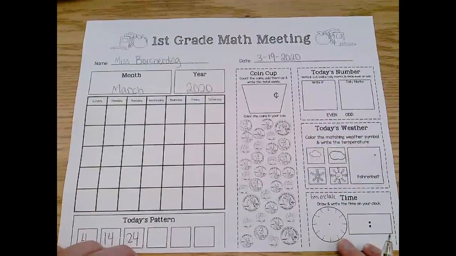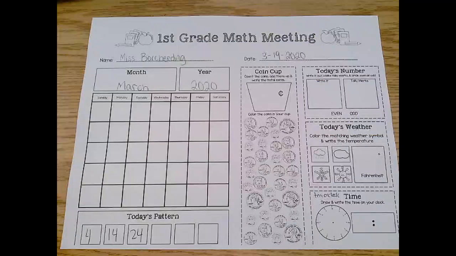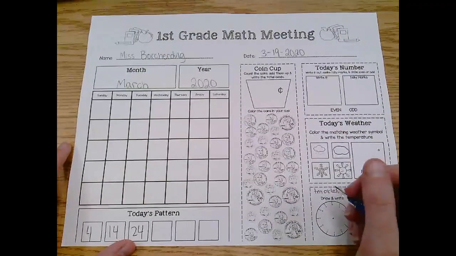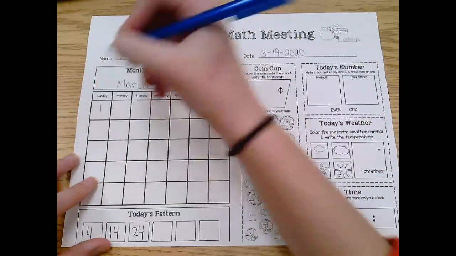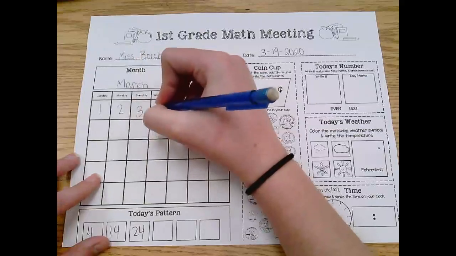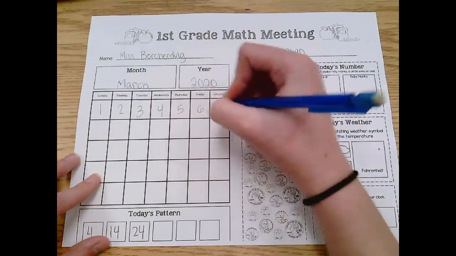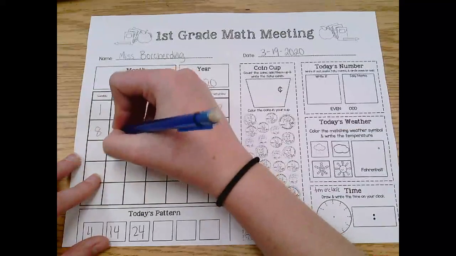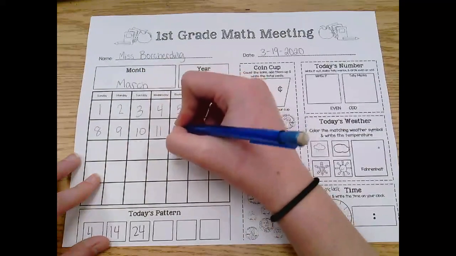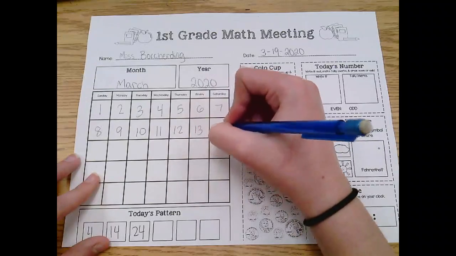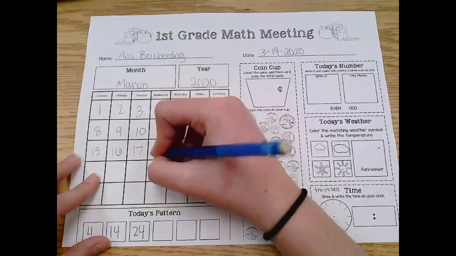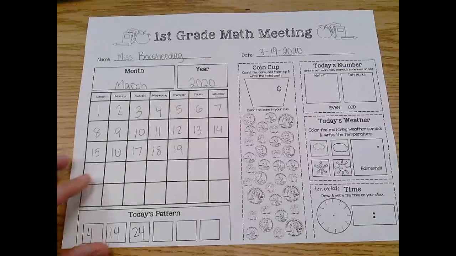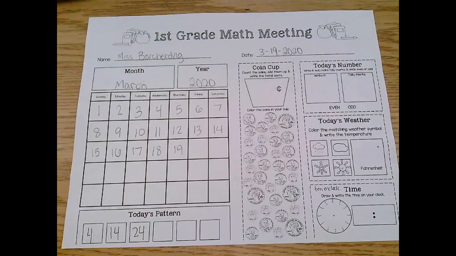2020. Maybe at home you can sing your days of the week song to your parents and our months of the year song. And then we're going to fill out our calendar. The first day of March started on a Sunday, so 1, 2, 3, 4, 5, 6, 7, 8, 9, 10, 11, 12, 13, 14, 15, 16, 17, 18, 19, and you're going to stop on the day that it is.